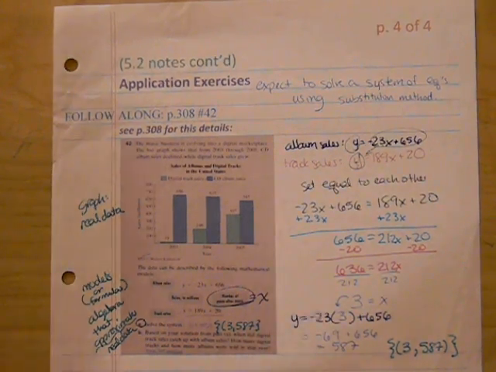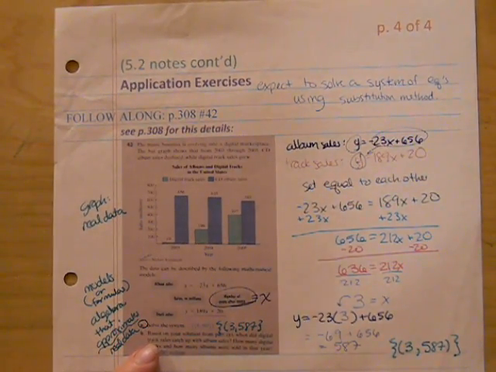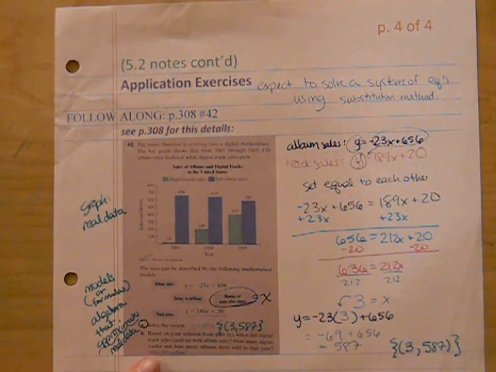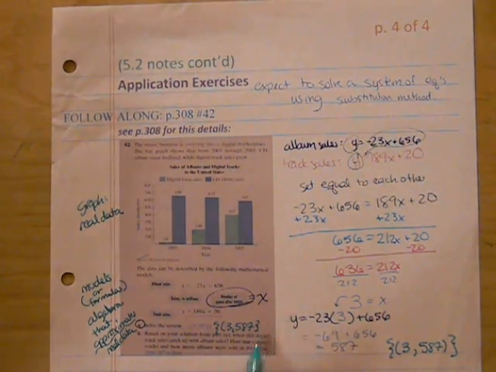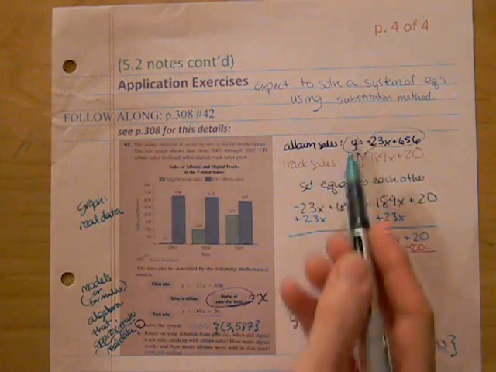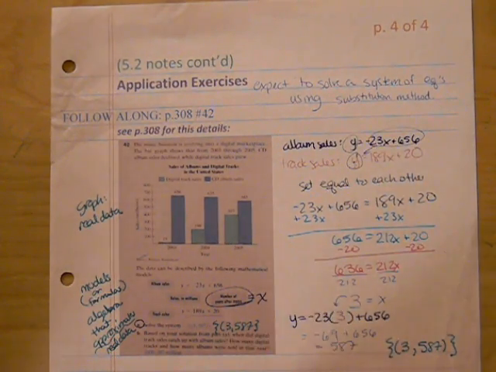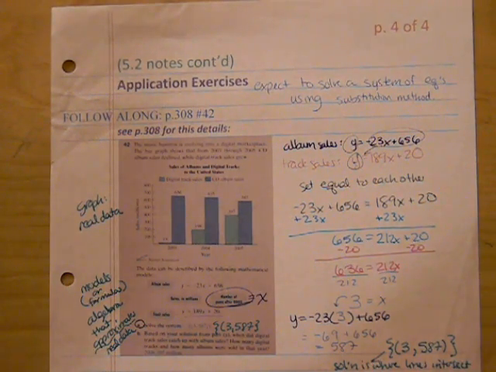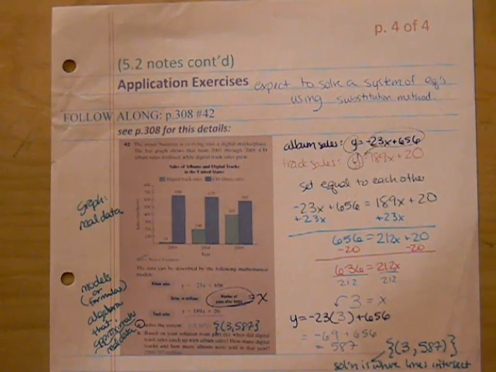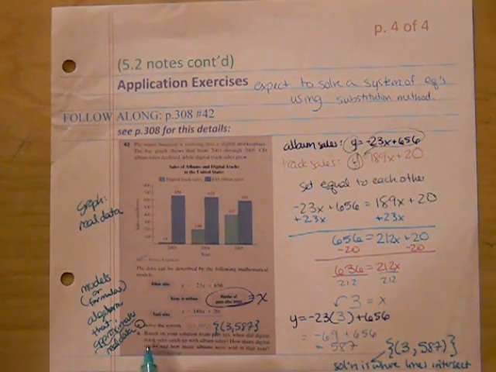Now let's read what part B says. Based on your solution from part A, when did digital track sales catch up with album sales? How many digital tracks and how many albums were sold in that year? So now we're using our knowledge of interpretation, because when you solve the system, it's where the lines intersect. It's where they cross on the graph, or where they are equal. In this case, it's where track sales caught up to album sales.